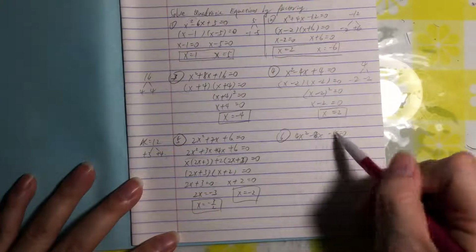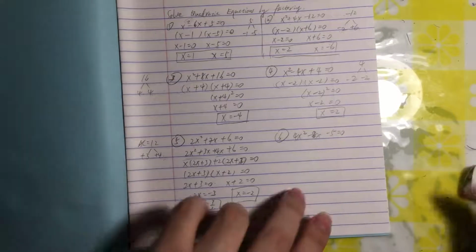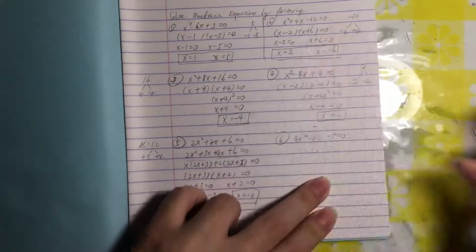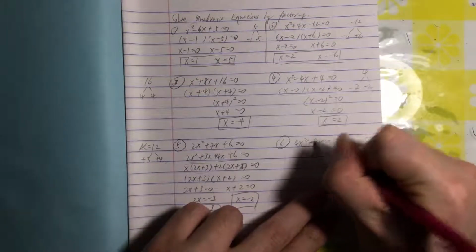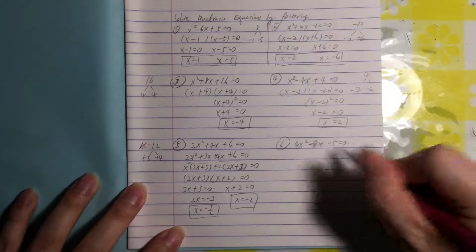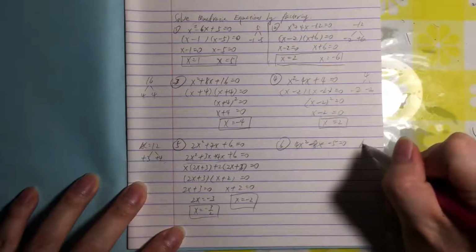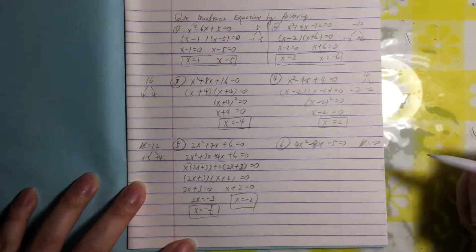These three numbers are called A, B, and C. Here A is 4, B is negative 8, C is negative 5. Factor using the AC method. If I multiply AC, 4 times negative 5 is negative 20.